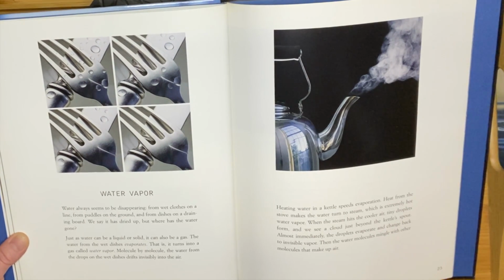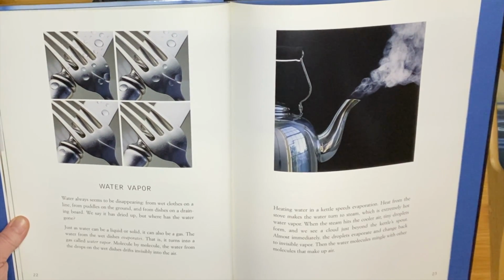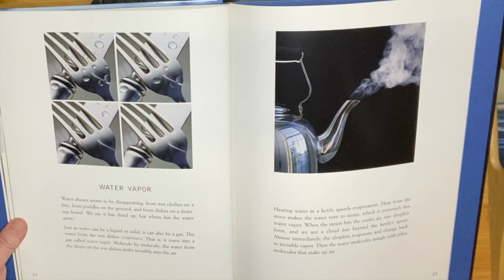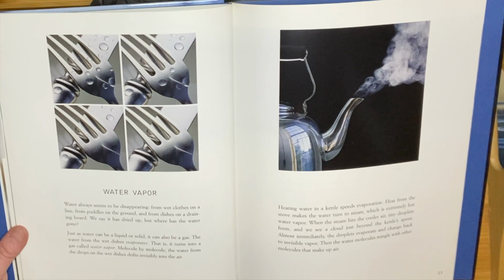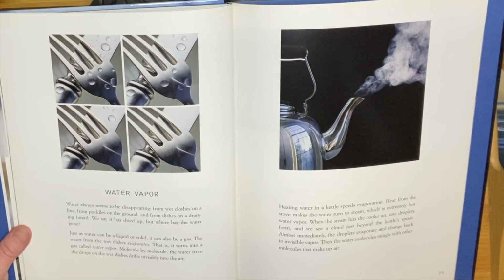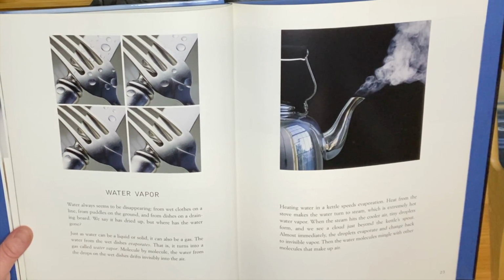Heating water in a kettle speeds evaporation. Heat from the stove makes the water turn to steam, which is extremely hot water vapor. When the steam hits the cooler air, tiny droplets form, and we see a cloud just beyond the kettle's spout. Almost immediately, the drops evaporate and change back to invisible vapor. Then the water molecules mingle with other molecules that make up air.